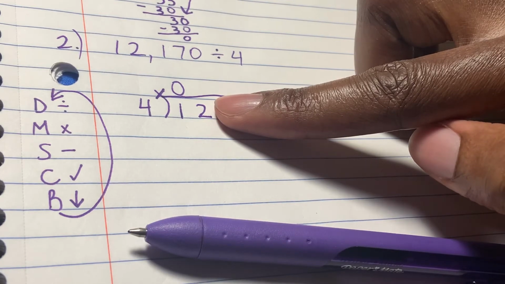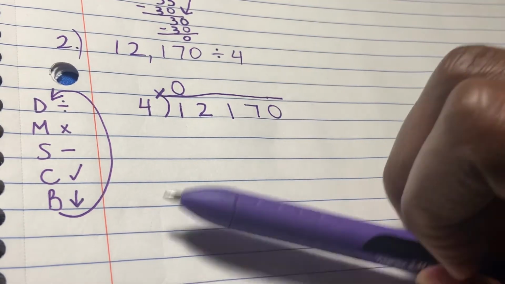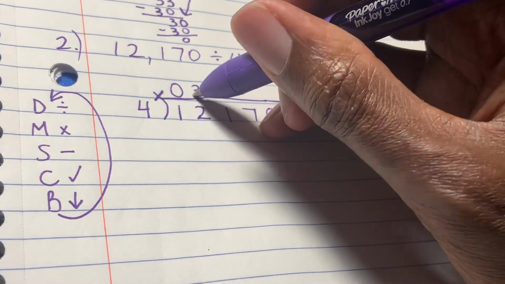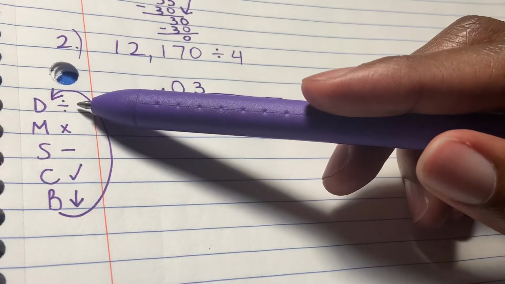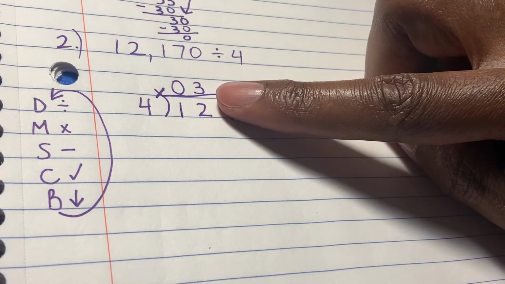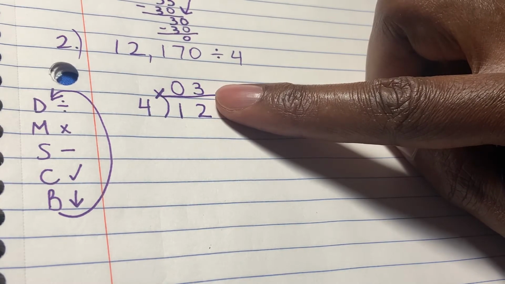Tell me, how many times does 4 divide into 12? Okay, someone just said 3 times because you know your times tables. Very good. So we put the 3 on top of the 2 like this because that's my division step. Okay, remember, again, ignoring the rest of the numbers for now. Okay, that's how we do division always. Left to right, and we go one digit at a time.